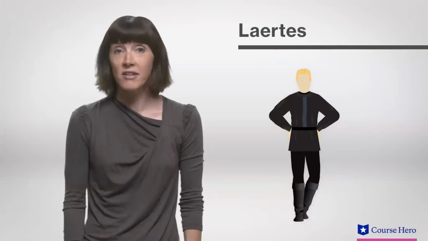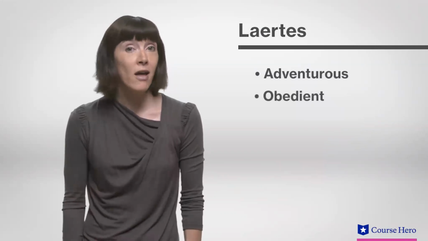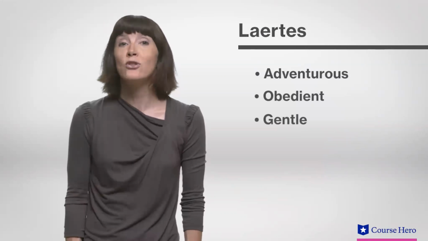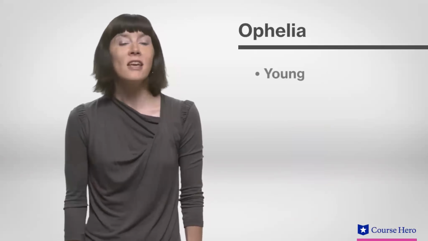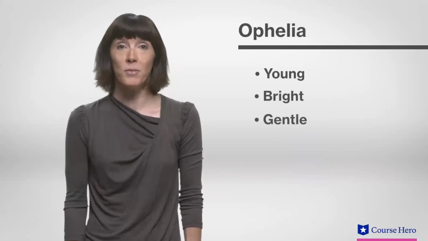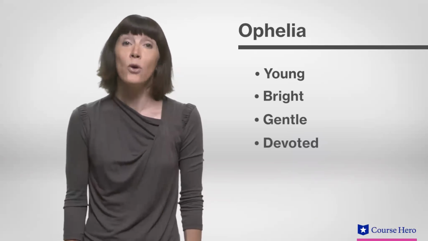Laertes is adventurous but obedient. He's a young man eager to begin his life. Laertes' name comes from Homer's The Odyssey. He has lived in France, and therefore he understands royal etiquette. Laertes is the gentle, loving older brother to Ophelia. Ophelia is the daughter of Polonius and sister of Laertes. She is also Hamlet's love interest. She is a young, bright, and gentle woman, comfortable even with those above her in rank, and she is devoted to Hamlet.